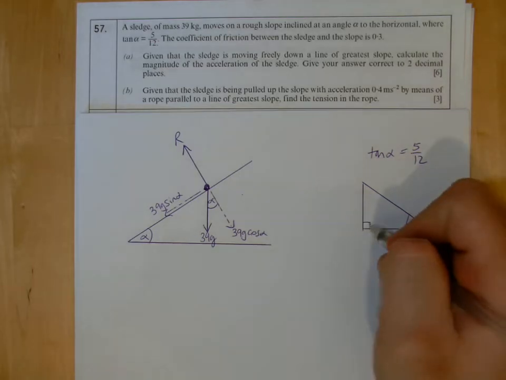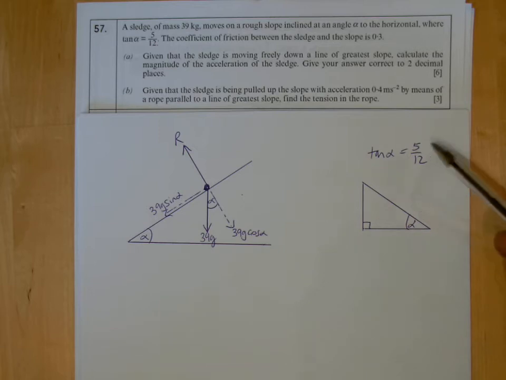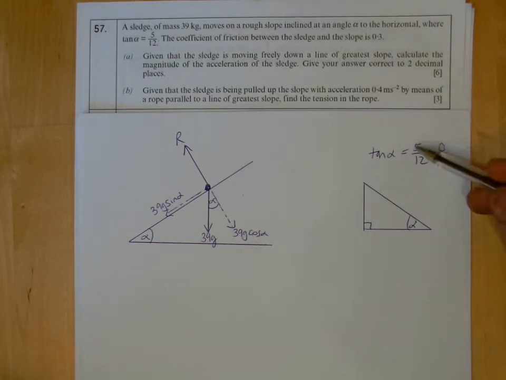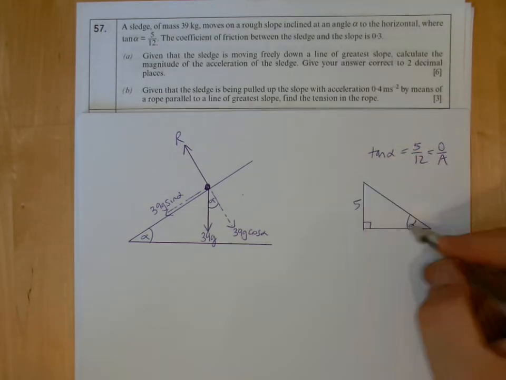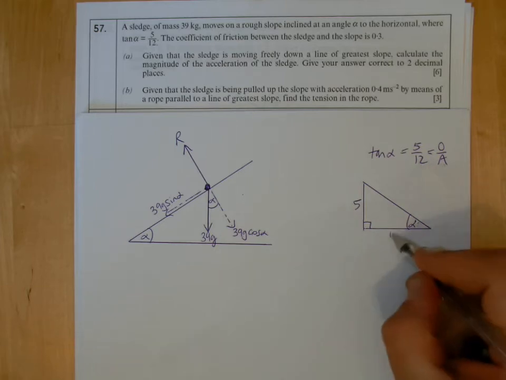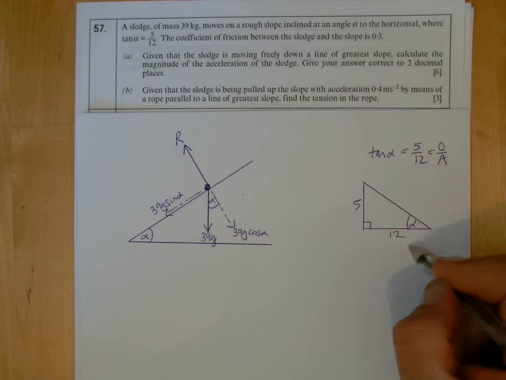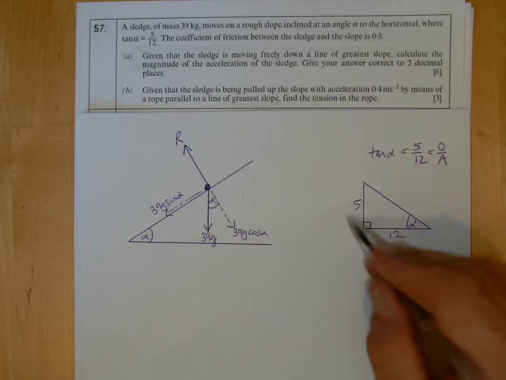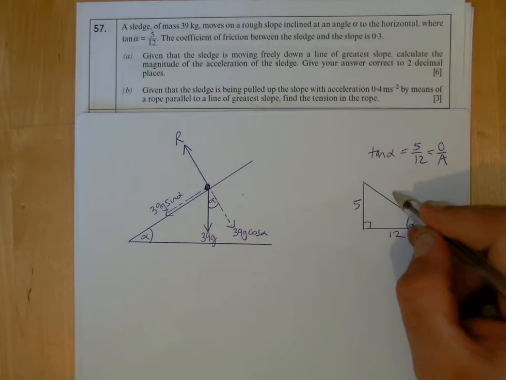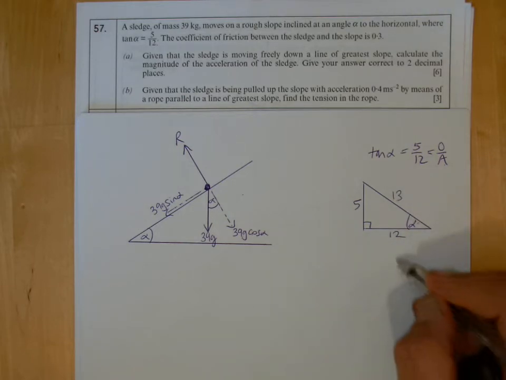So of course with a right angle triangle, remember now tan is TOA, isn't it? Opposite over adjacent. Yeah, TOA, O over A. So my O is 5, opposite the angle there, and my adjacent is 12, the side next to the angle. Use Pythagoras then. 5 squared plus 12 squared is 169, and the square root of that is 13. So the 5, 12, 13 triangle.